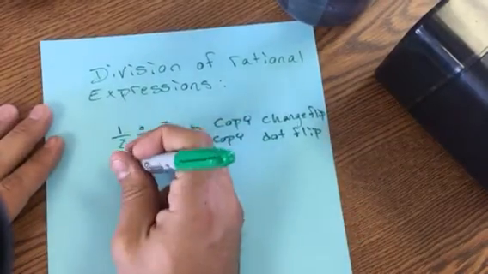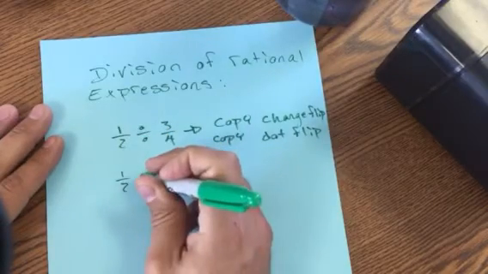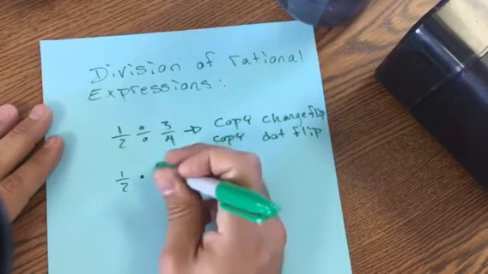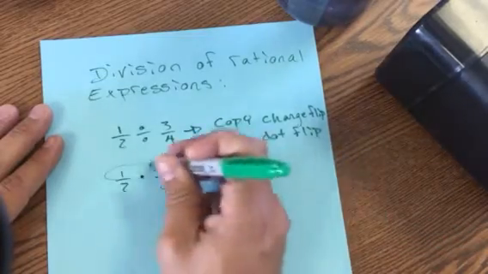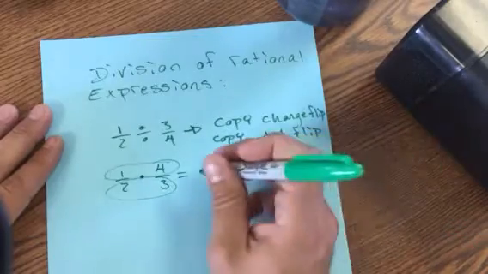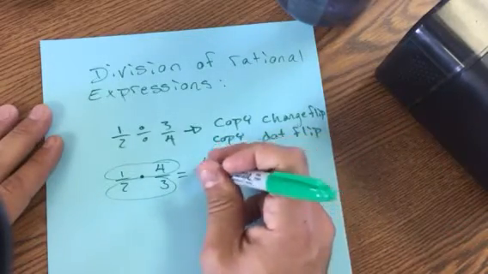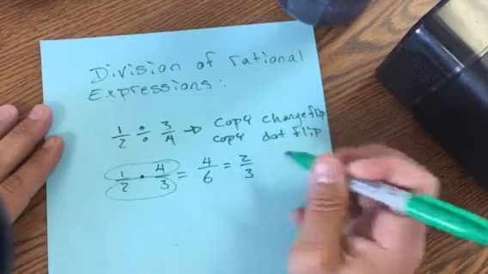What that means is the first one gets copied, so 1/2. This gets changed to multiplication, and this one gets flipped over, so it becomes 4/3. So now we multiply tops times tops and bottoms times bottoms, and these follow the same rules as what we were already doing. So I'm going to get 4/6, which is going to simplify to 2/3.